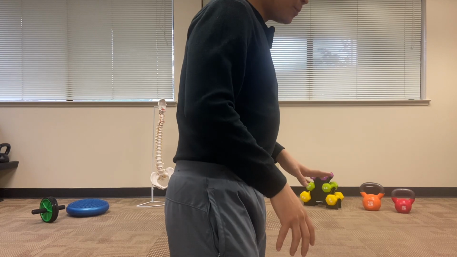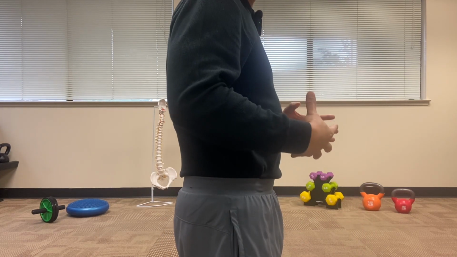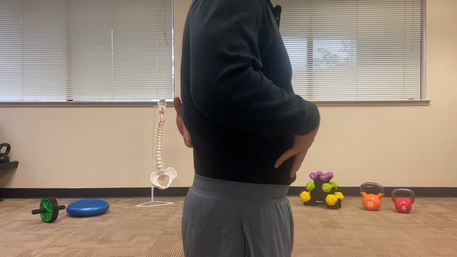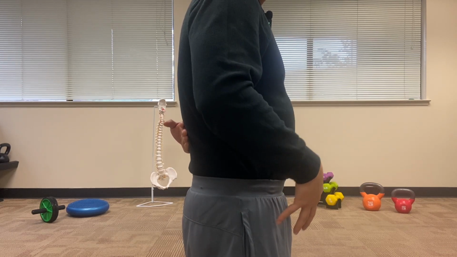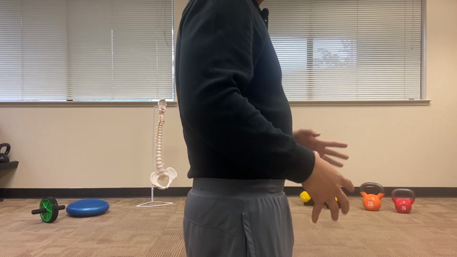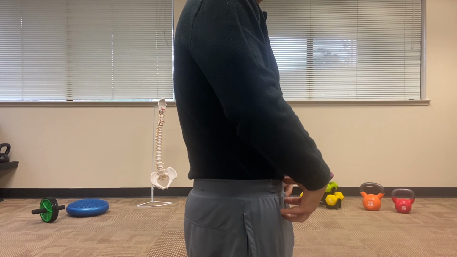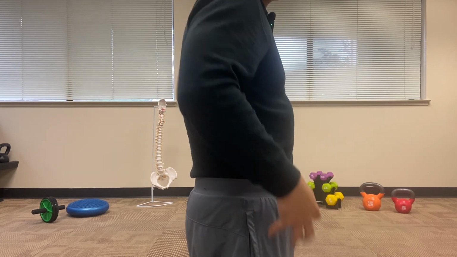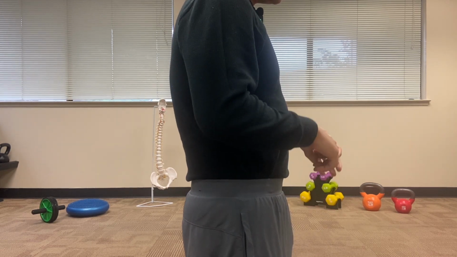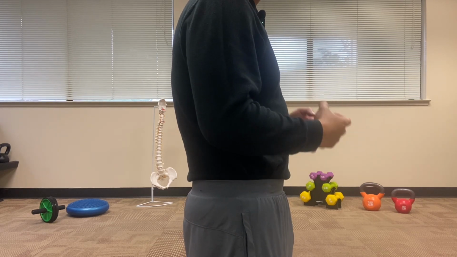Okay, so at the core of what drives this position and why it is so problematic is simply the fact that there are a lot of different attachments that our spine has with different parts of our body. And one of the most important connections that it has is the relationship between our spine, our pelvis, and our hips.